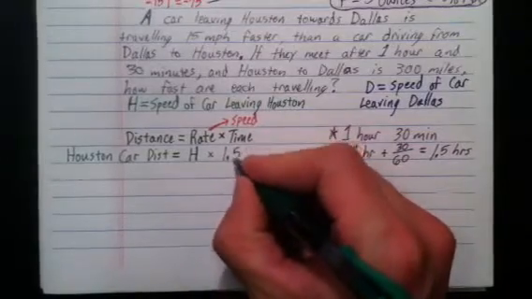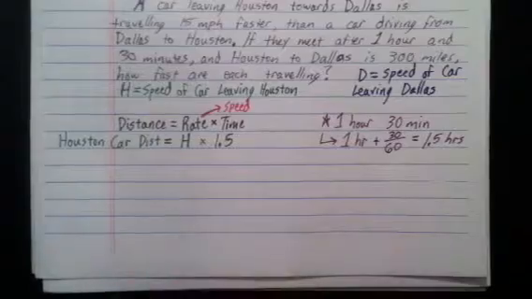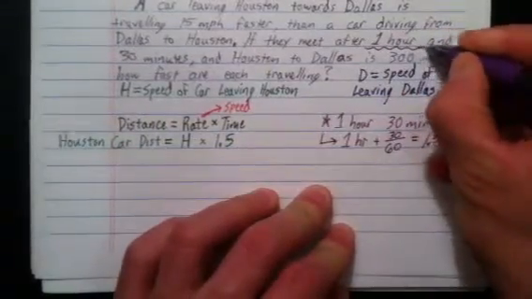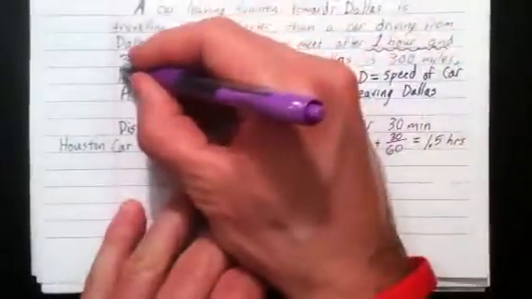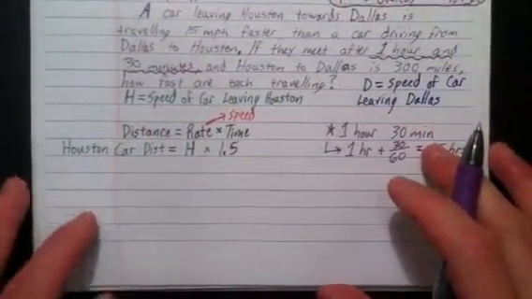Well, we know both cars were traveling for 1.5 hours, since it's 1 hour and 30 minutes.